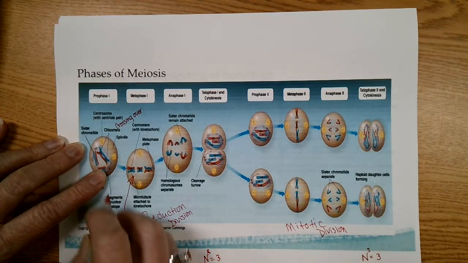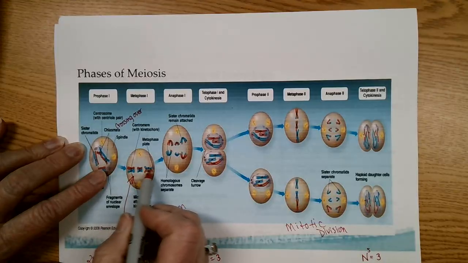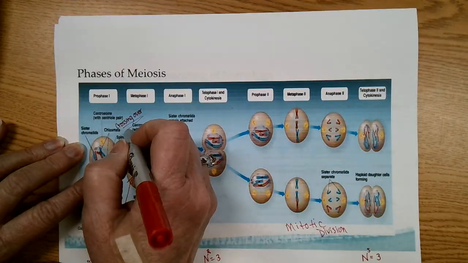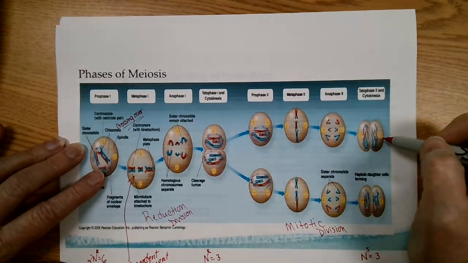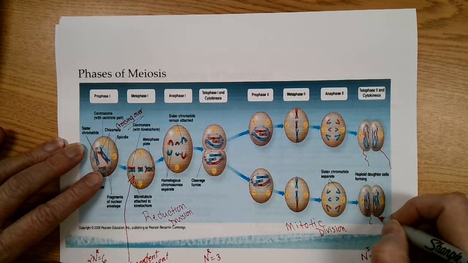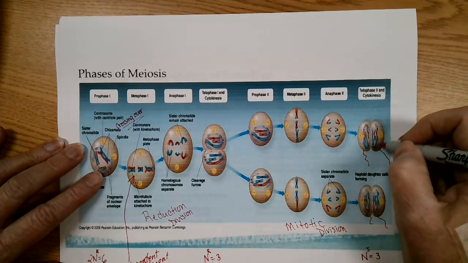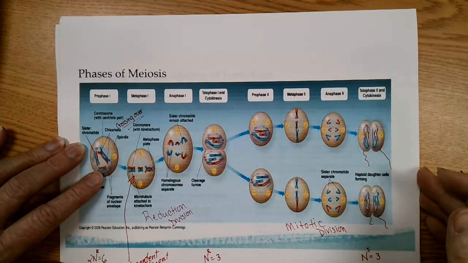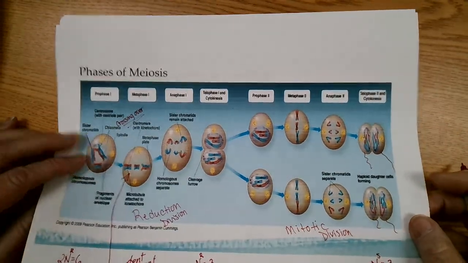Not only do we have independent assortment, or the aligning of them, bringing out diversity, but we also have crossing over, bringing about diversity. So when, say, this is sperm that were all made here, they're going to grow little tails eventually, right? These sperm are all carrying quite a variety. Not every sperm is alike. Okay, so that's what's kind of interesting here.